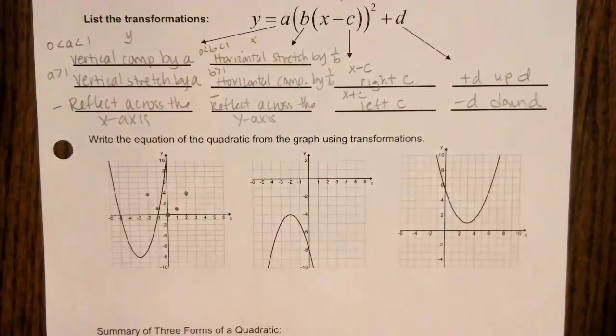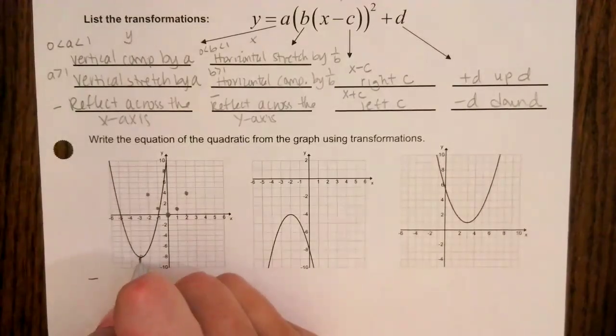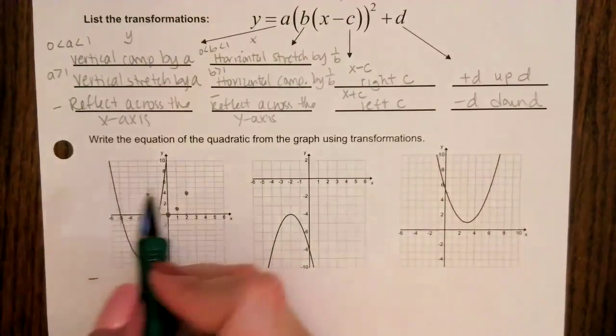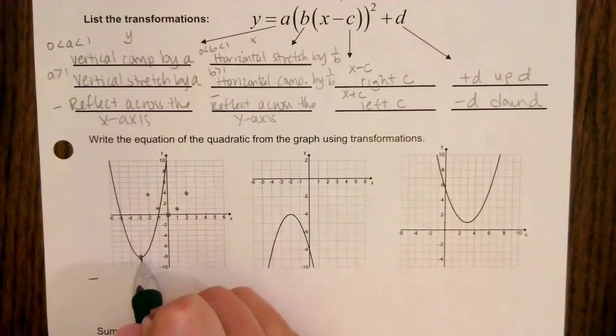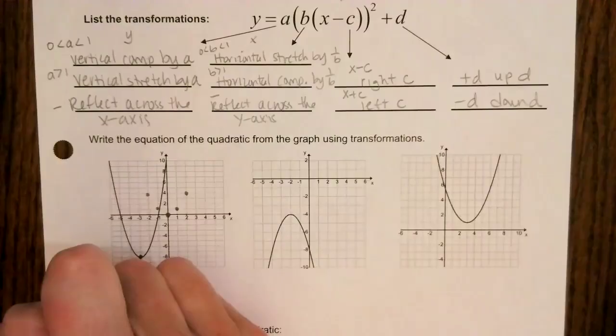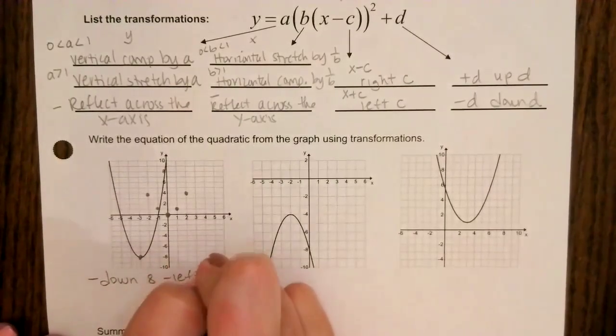So looking at this graph, I can see a couple of obvious transformations. I can see this has moved to the left. I can see it has moved down. So now I know those transformations for sure. So I look at my vertex here. I look at my vertex on the new one. It has moved to the left 3 and down 8. So down 8, left 3.